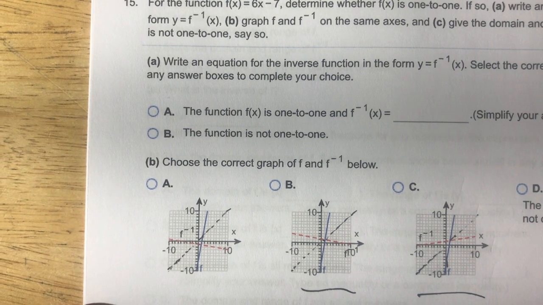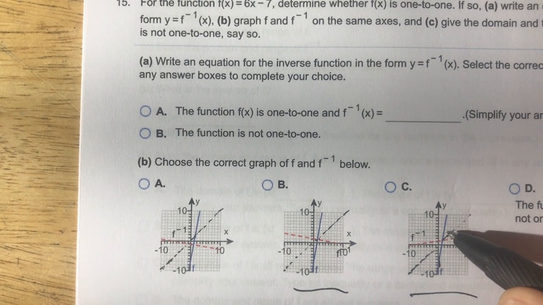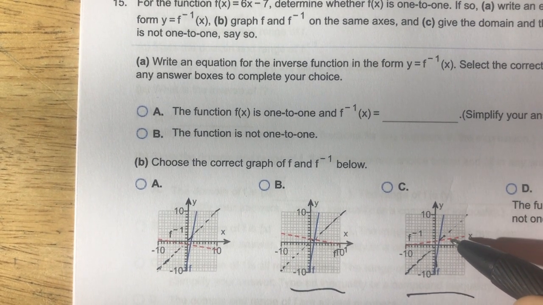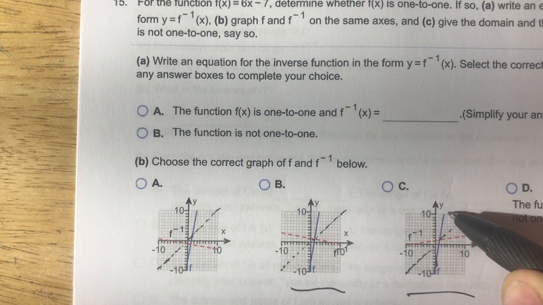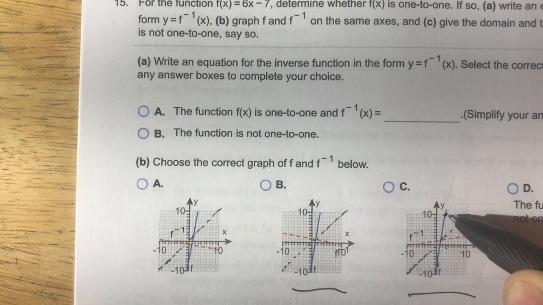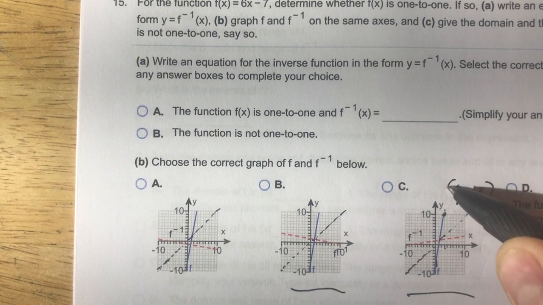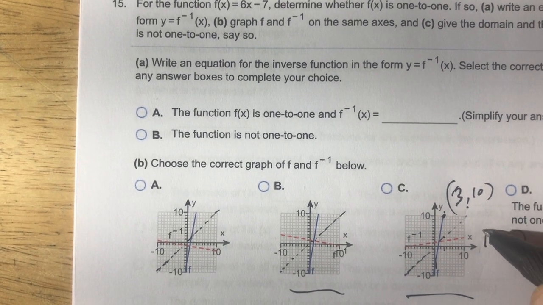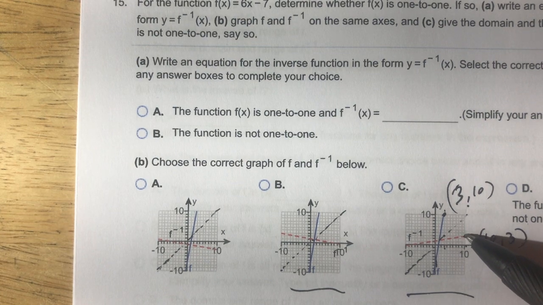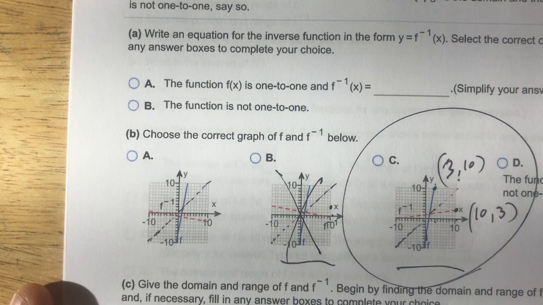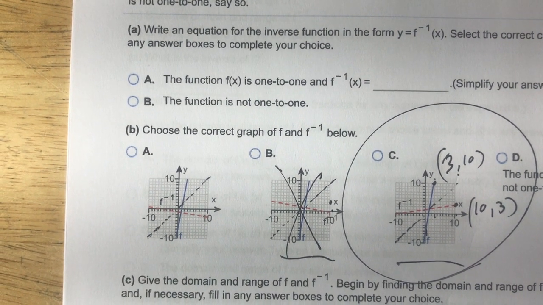Now, what I'm going to do is find a point on the blue one and see if the inverse of it is on the red one. So I'm just going to estimate this point right here. This looks like that's 10. It goes over 1, 2, 3, and up 10. So (3, 10), roughly, is on that line right there. It means if I reverse those, (10, 3) should be on the red one. See here, (10, 3). It's not on that one. So this has got to be C. That's an easy way you could determine if that's the graph or not.